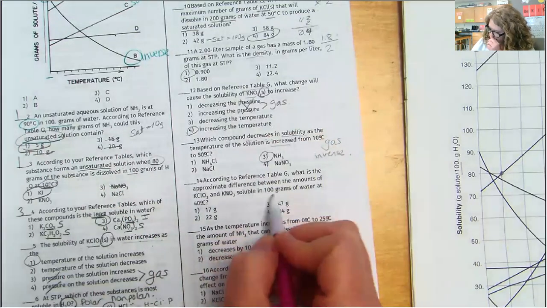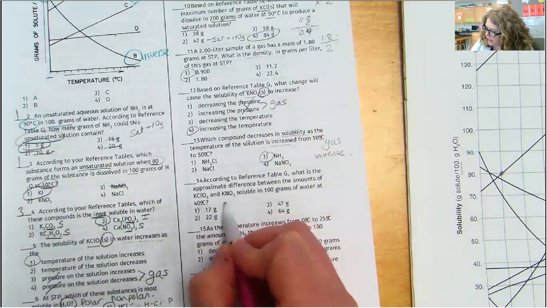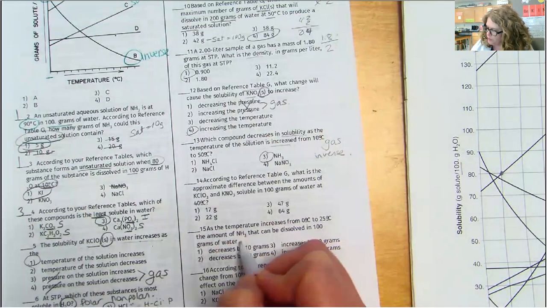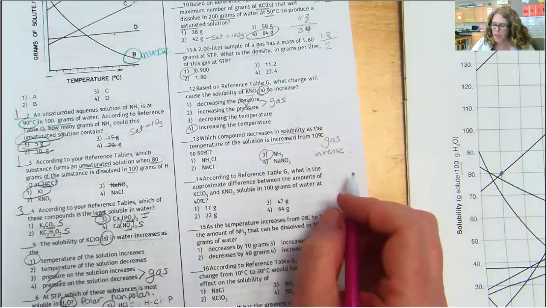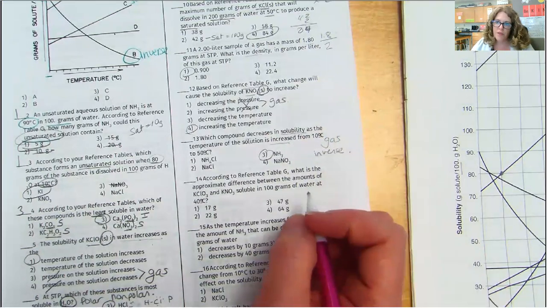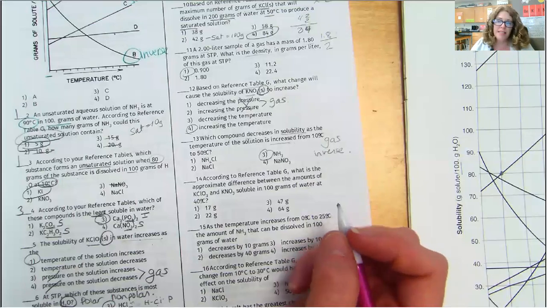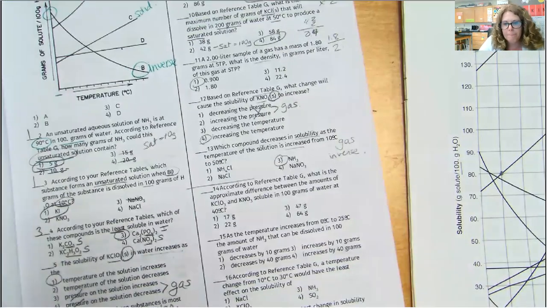All right, so according to table G, what is the difference between the amounts of KClO3 and KNO3 soluble in 100 grams of water? So I need to find the difference between these two. And it looks like the block is over, so I'm going to have to record this separately, in another video. Thank you.